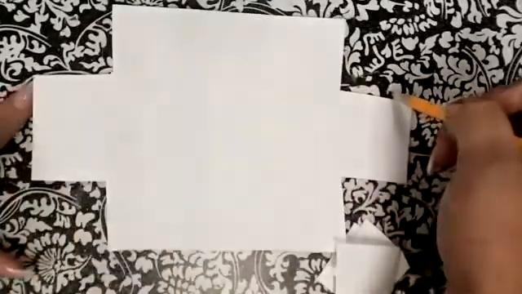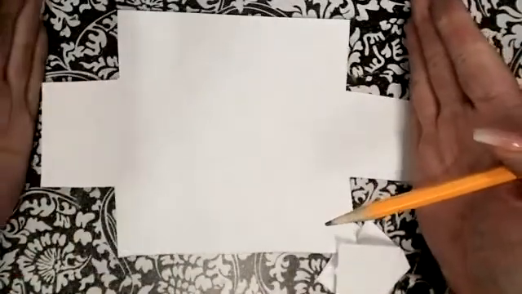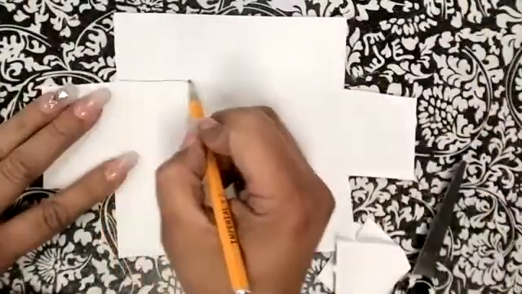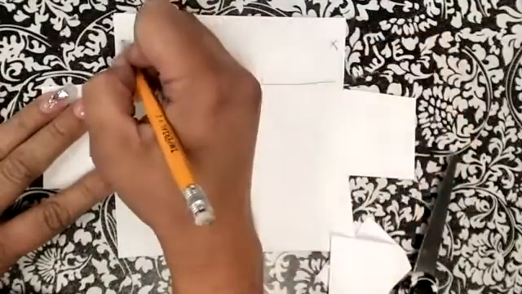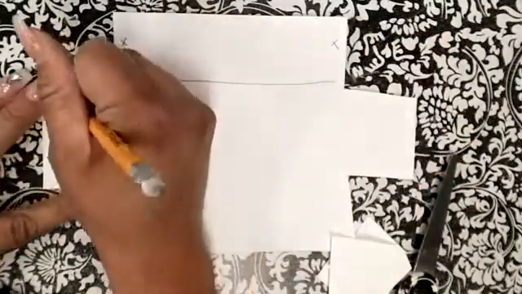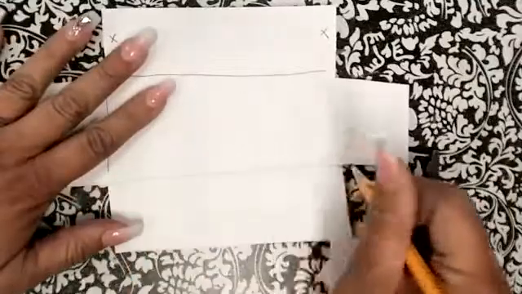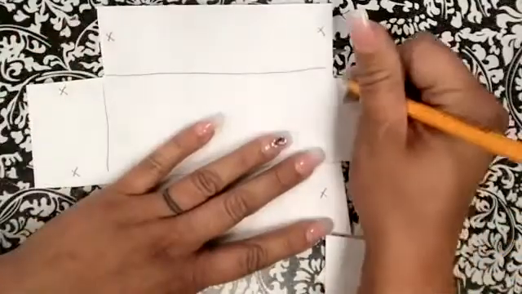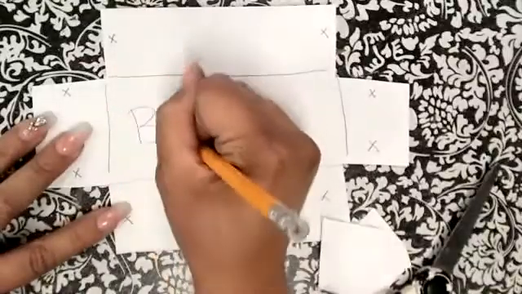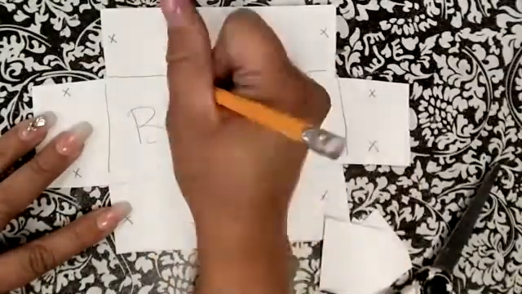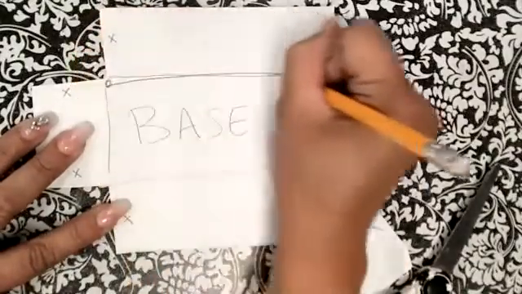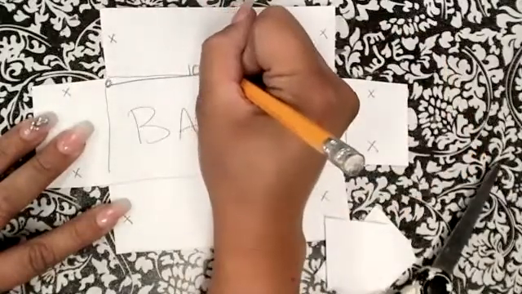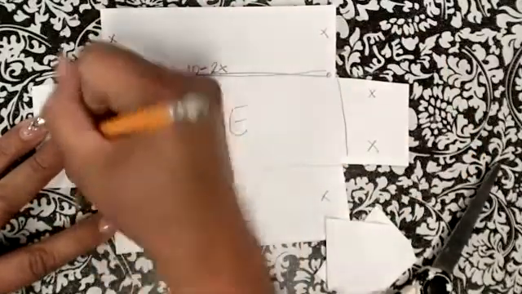Okay. So remember, all of this from here to here was 10. So now this right here, because this is x, this is x, this is x, this is x, this is the base. And the measurement from here to here is 10 minus 2x, and here to here was 8 minus 2x.